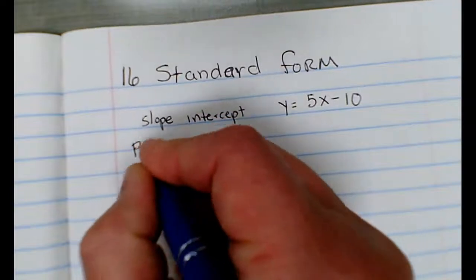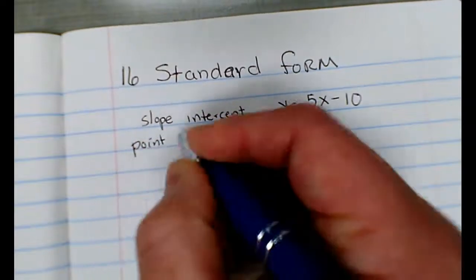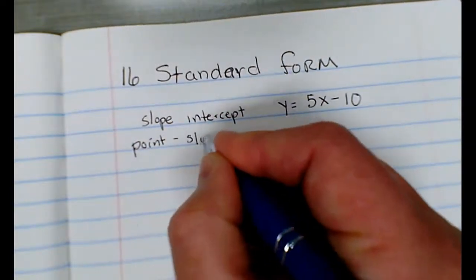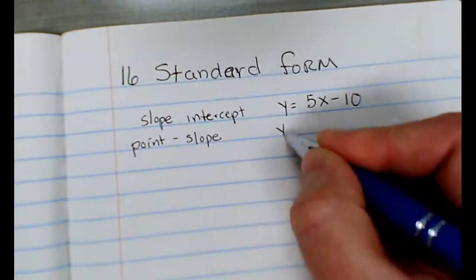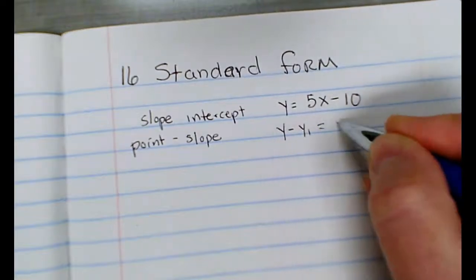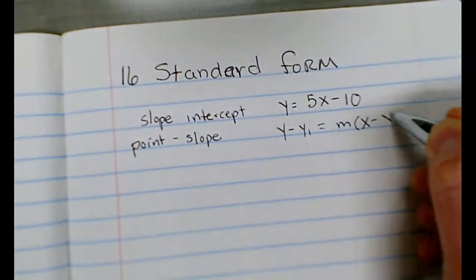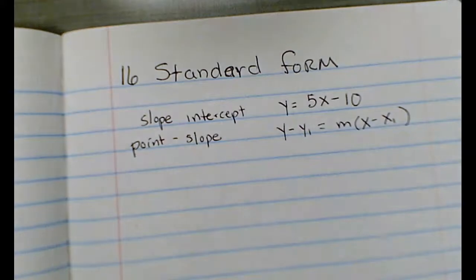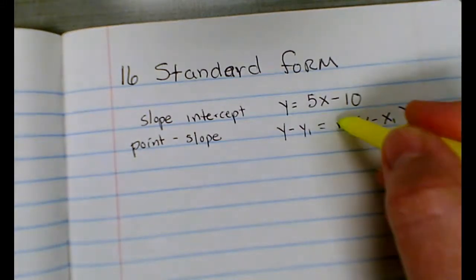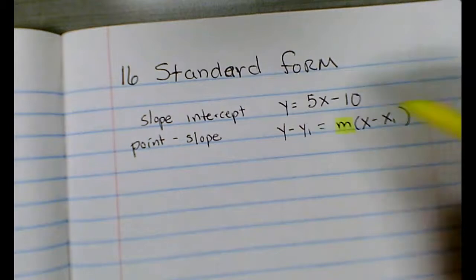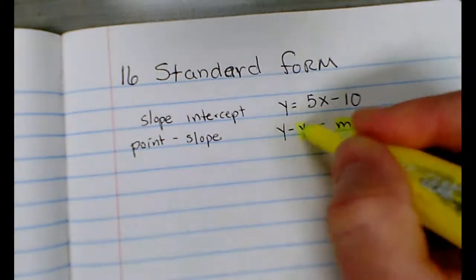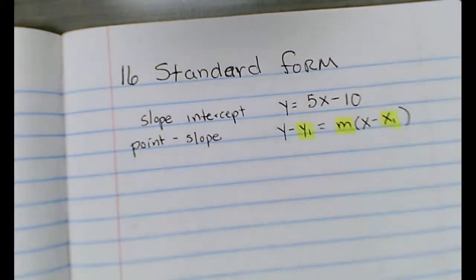The other form that we have learned so far is point slope form. And you use point slope form for obvious reasons. When you have a slope and a point, that's when you use the point slope form.